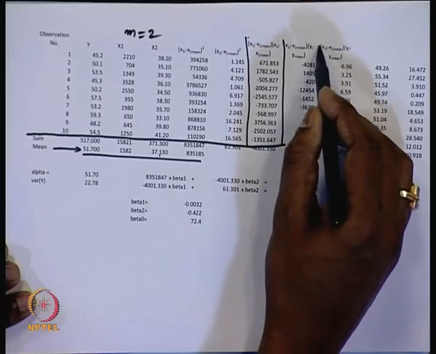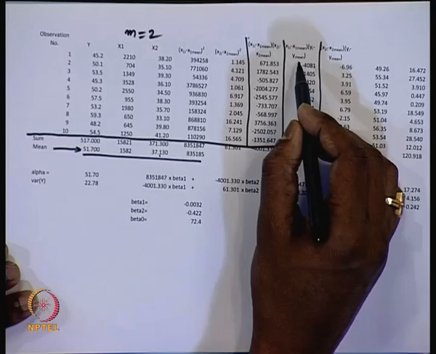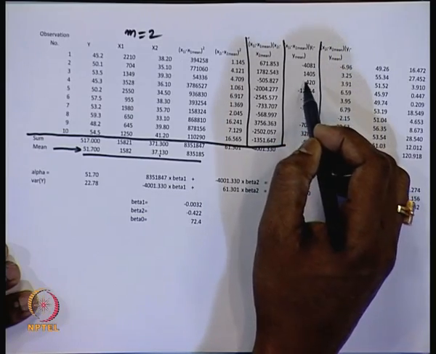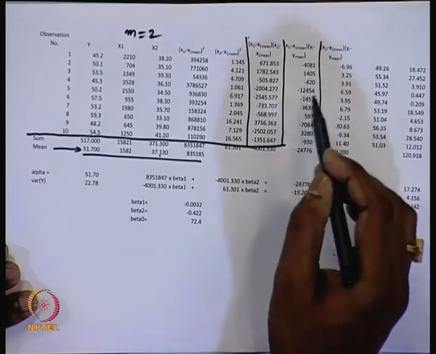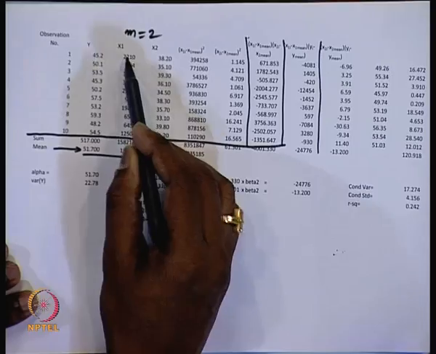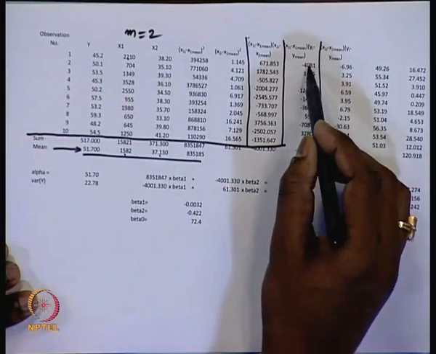Similarly this column is for your x1 minus x1 mean multiplied by yi minus yi mean. So if you see this one, here also, this minus this mean multiplied by this minus this mean, we will get these values.